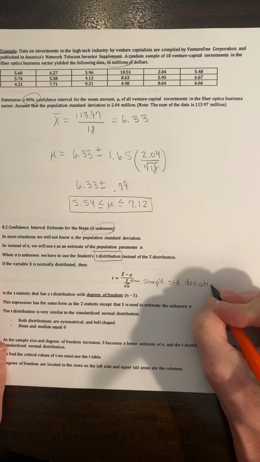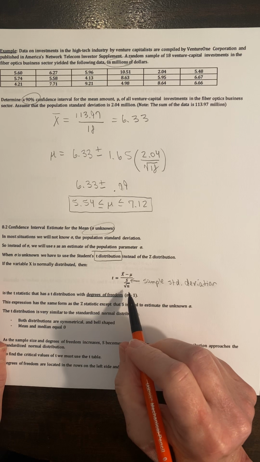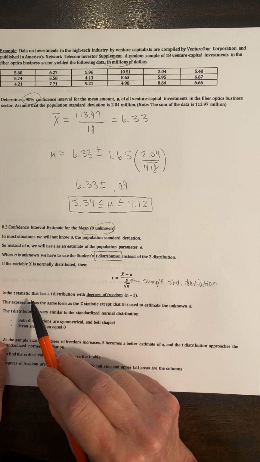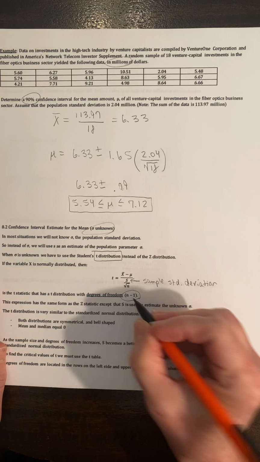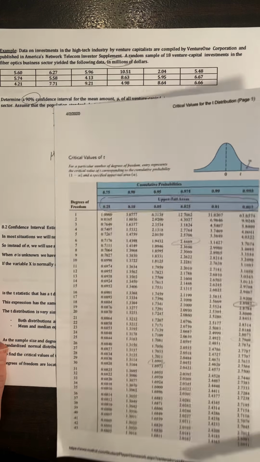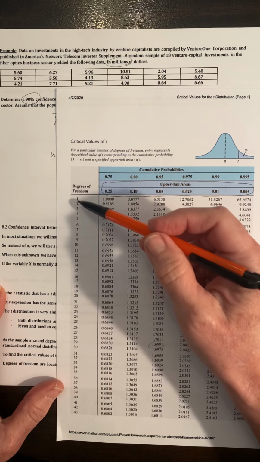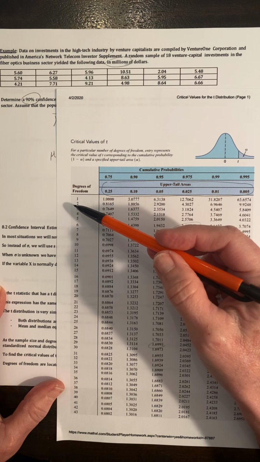So we'll either need to be given that or given individual values of a sample to find that, over the square root of n. In our T statistic, we're going to need to also know the degrees of freedom. So if you look at the T chart, it has something called degrees of freedom here on the left, and it goes from 1 to 100.